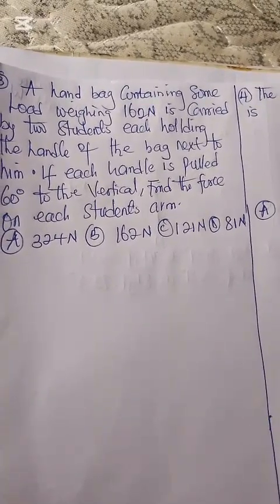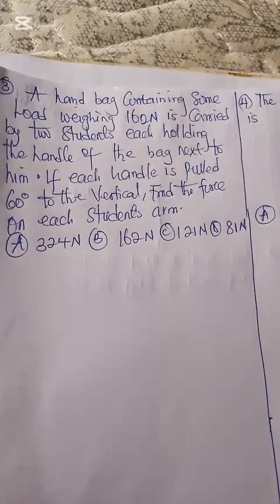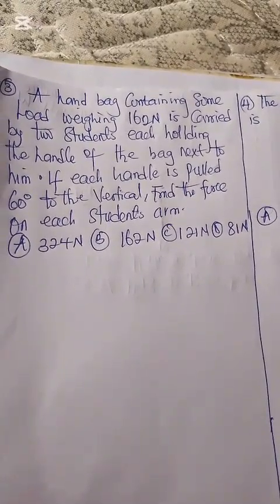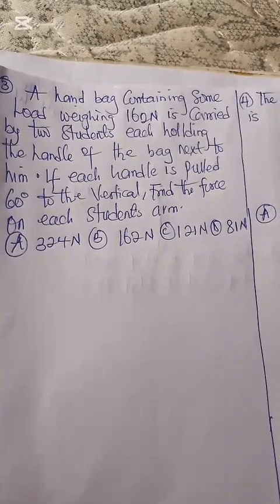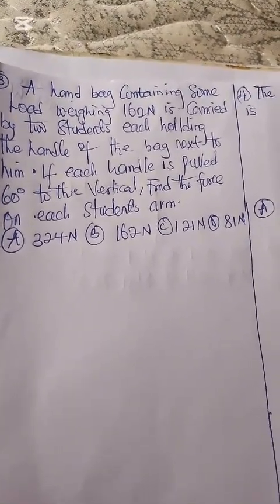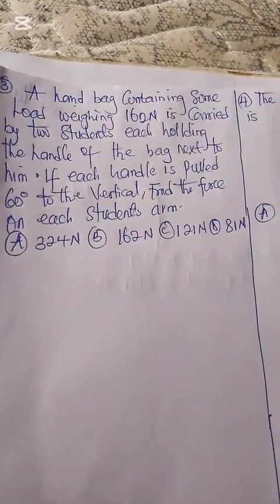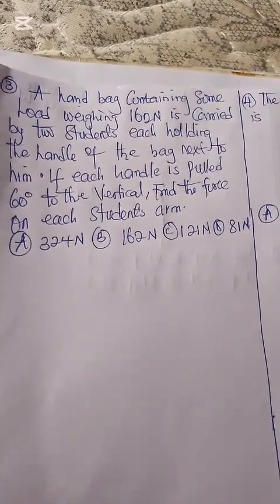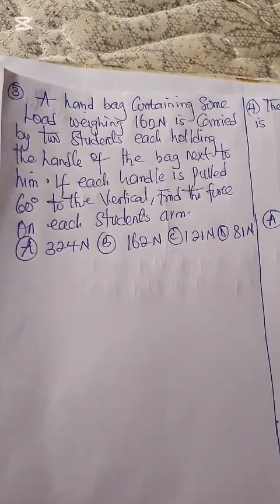Still on equilibrium of rigid body. In today's class, I will be showing you how you can use sine rule to find tension or to calculate equilibrium of rigid body. In the previous class, I showed you how you can use Pythagoras theorem and SOHCAHTOA, that is a trigonometric ratio, to find either the tension or the angle when a rigid body is in equilibrium.